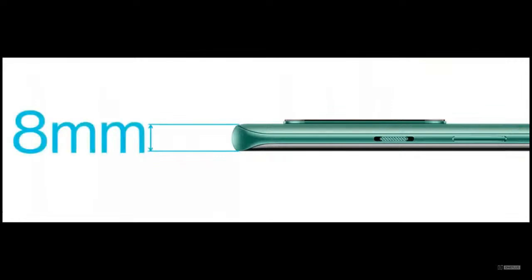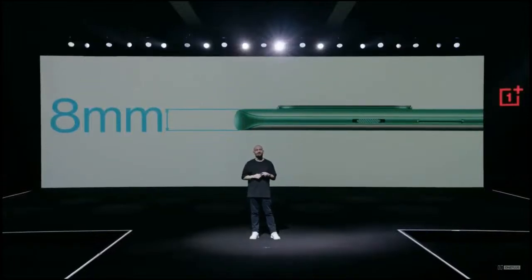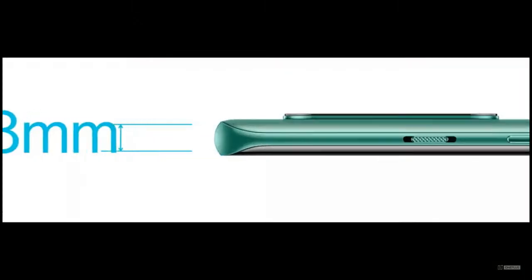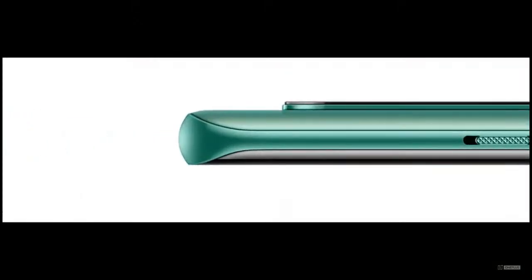At the same time, we've also shaved the thickness down to a mere 8 millimeters. That's thinner than the iPhone 11, 11 Pro, and 11 Pro Max, almost as thin as a pencil. We also gave the OnePlus 8 shorter and tighter curves along the sides of the display compared to the OnePlus 7 Pro for a grip that's both more comfortable and more secure.